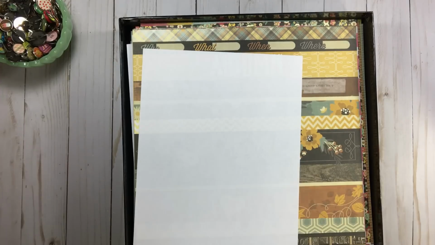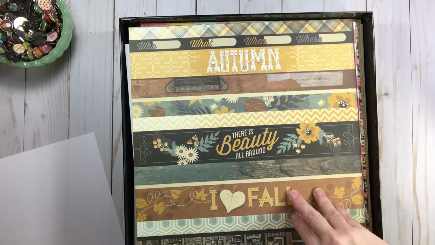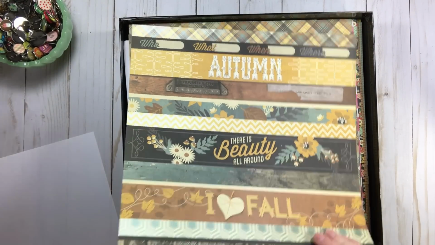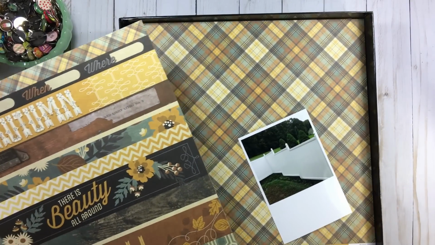Almost looks like Vera Bradley. Yes, very colorful. Okay, so here we go. We've got some darker colors coming up. This is by We Are Memory Keepers. Now, this is a fall paper, but I see this is outdoor. Now, see? Now we're getting somewhere, folks.